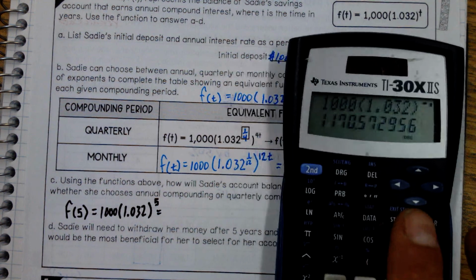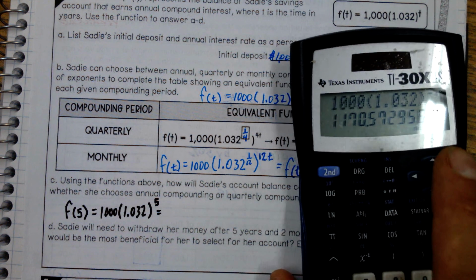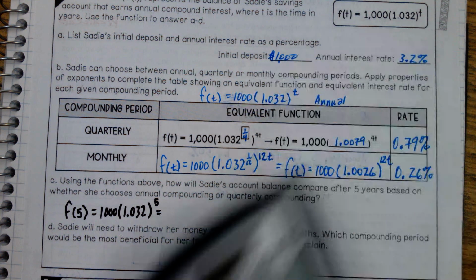And we're talking about money, right? So that would be $1,170.57 because it's money. Anybody else get that answer? Yeah.